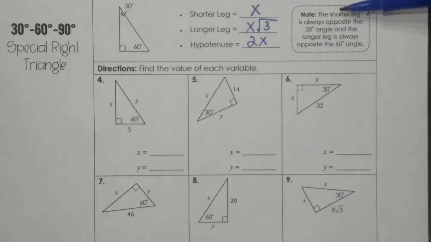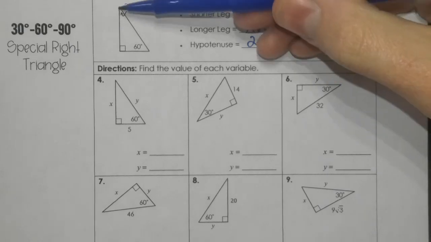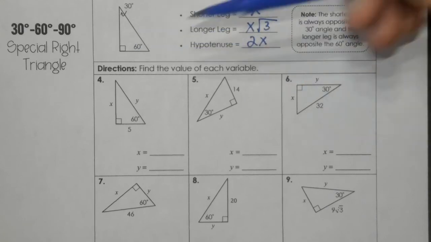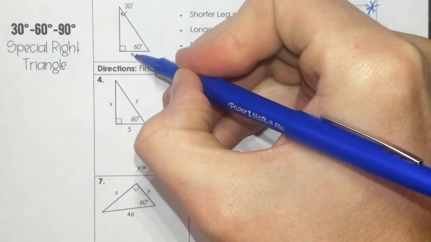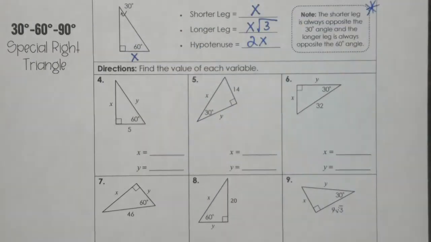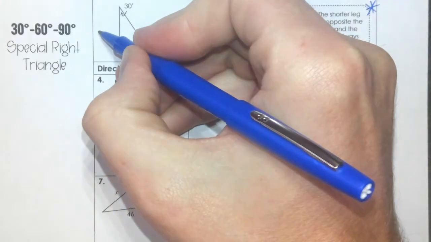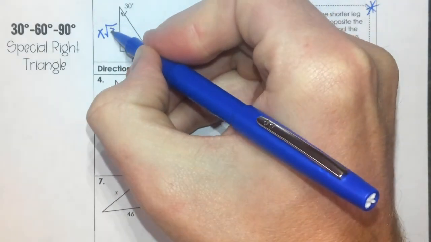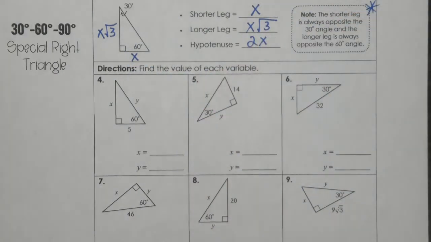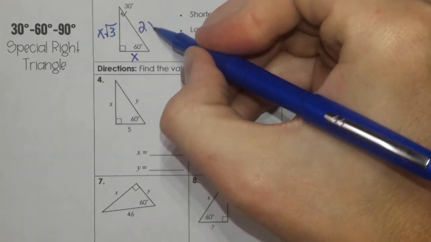Alright, so this says the shorter leg is always opposite the 30-degree angle, and the longer leg is always opposite the 60-degree angle. Okay, so across from the 30-degree angle, this side all the way across from it down here, that's always going to be the short leg. So I'm going to write x there. Okay, across from the 60-degree angle, we're always going to have the long leg. So x times the square root of 3. And then, of course, we all know that across from the right angle, we have the hypotenuse. So that one's going to be 2x.